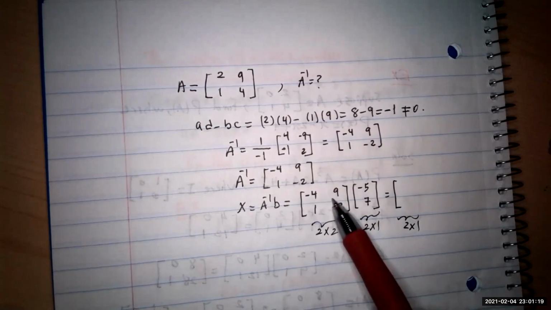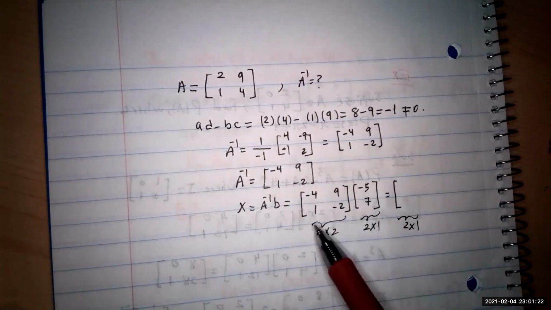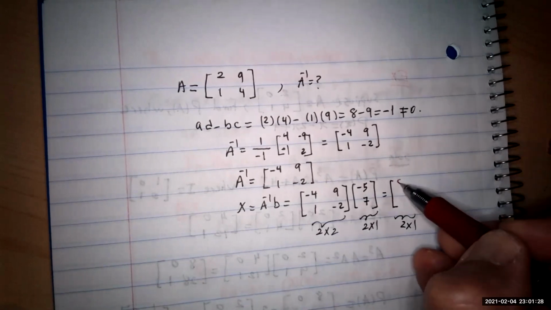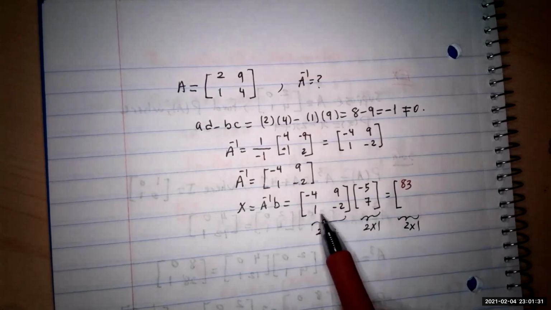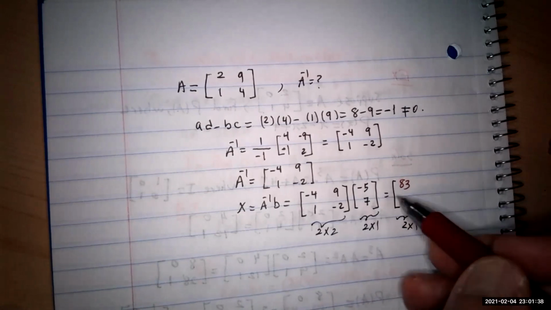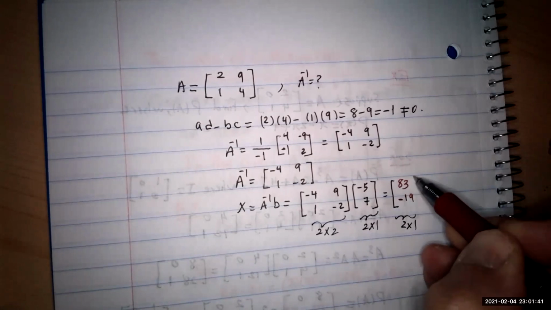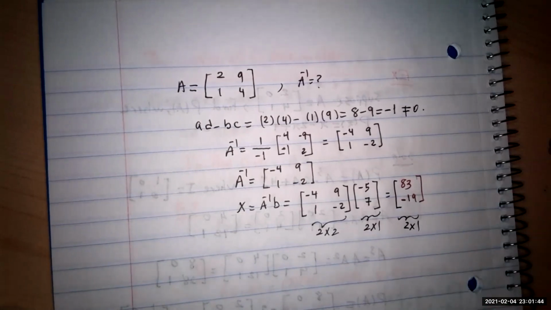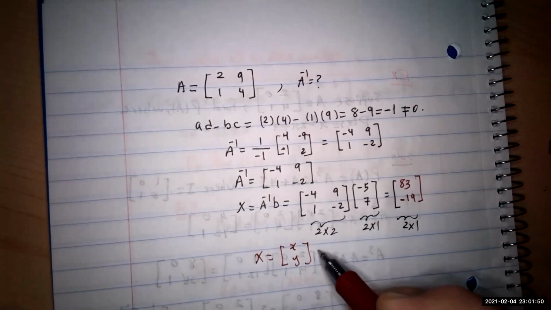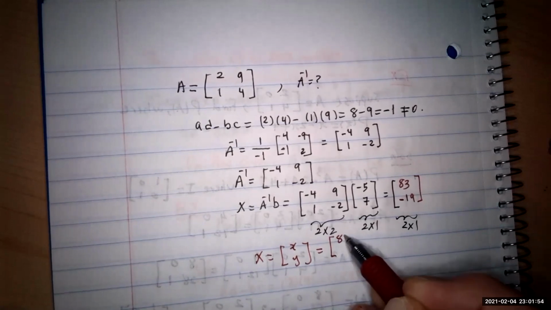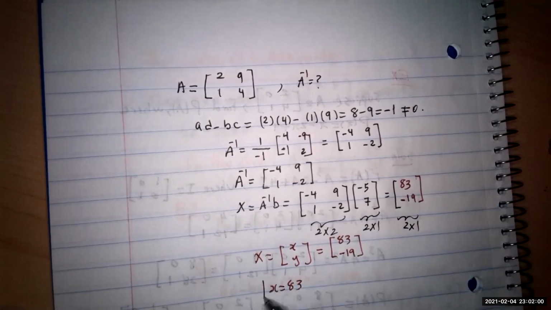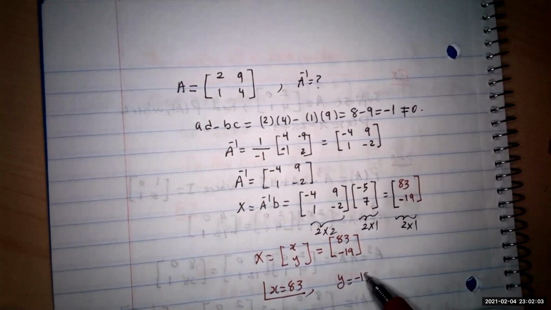Now how are we going to find it? Just multiply row by column. Negative 4 times negative 5 would be 20, and this is 63, so that will make it 83. And the second one, 1 times negative 5 would be negative 5, and the negative 14 would make it negative 19. So there you are. Remember the X was X, Y, and this is going to be equal to 83 and negative 19. So in this case, X is equal to 83 and Y is equal to negative 19.